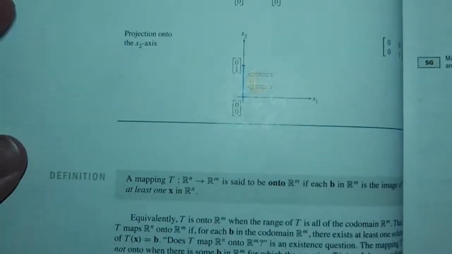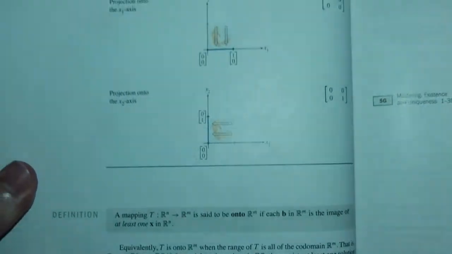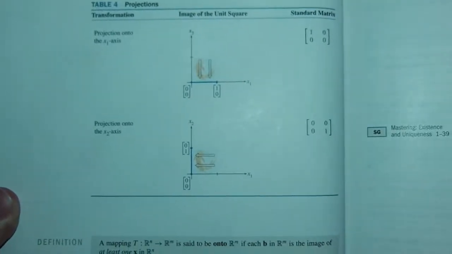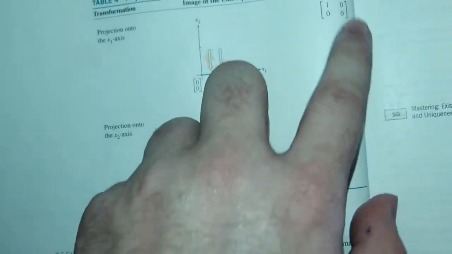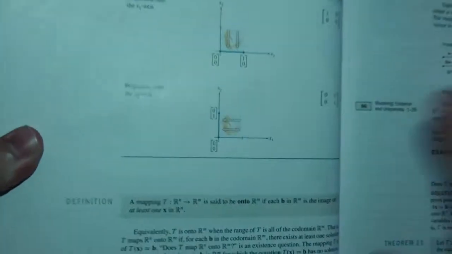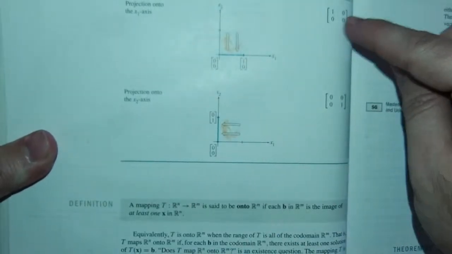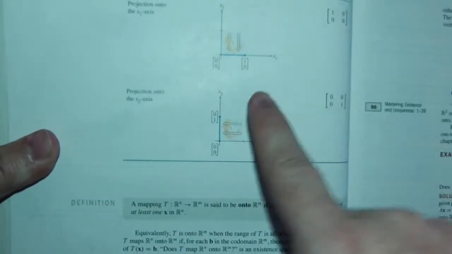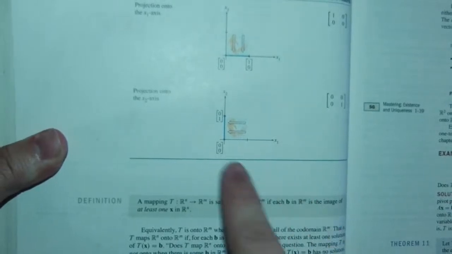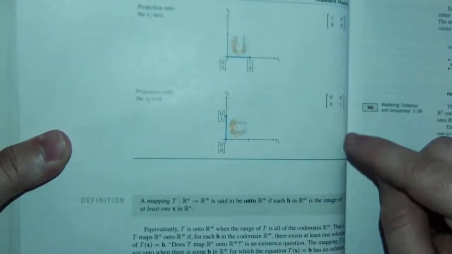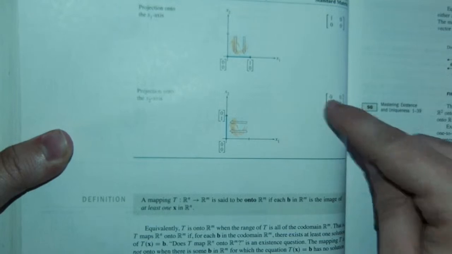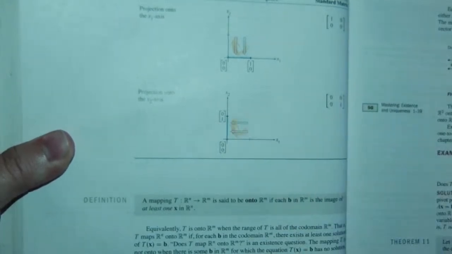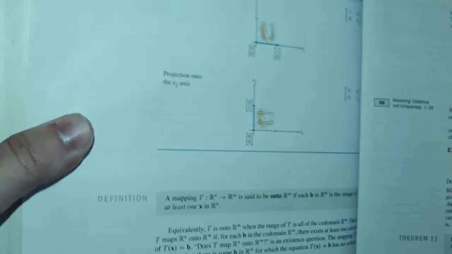It's projection, right? So it's completely squishing the image onto an axis. Projection is replacing one of those vectors with the 0 vector. So if you replace the x sub 2 basis vector, so 0, 1 gets replaced with the 0 vector, that's squishing everything to the x sub 1 axis. And similarly, if you replace this basis vector 1, 0 with 0, 0, that's squishing everything onto the x sub 2 axis. Okay. All right.